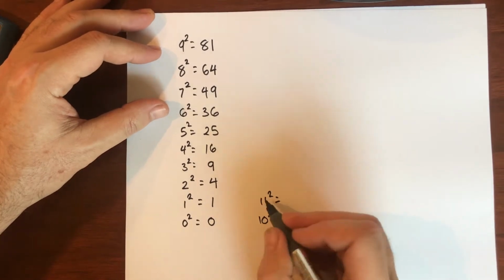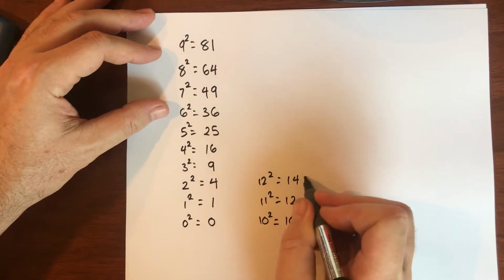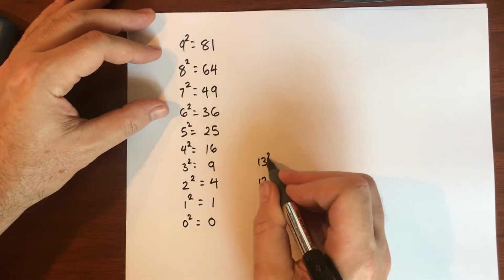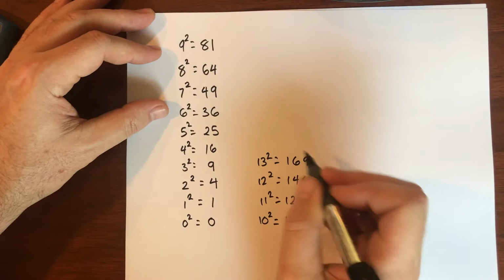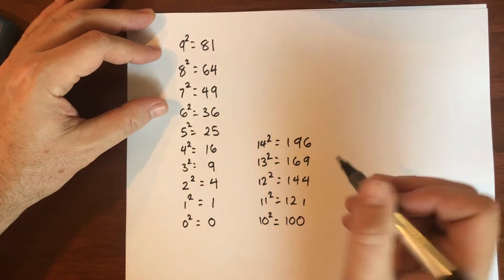11 squared is 121. 12 squared is 144. 13 squared is 169. 14 squared is 196.